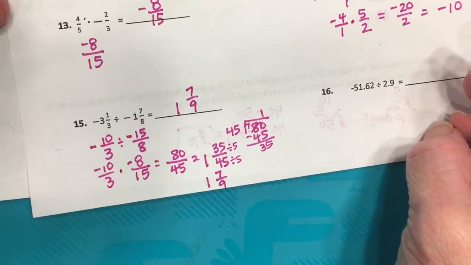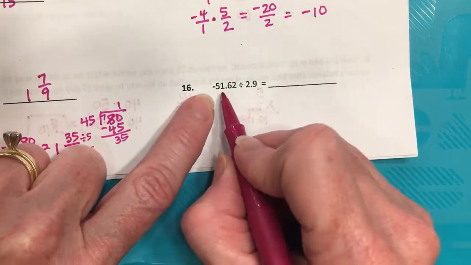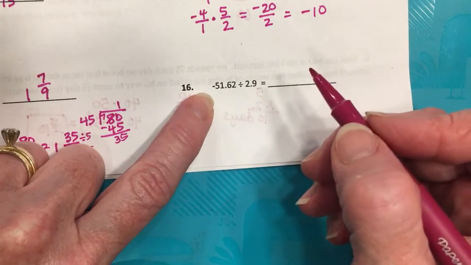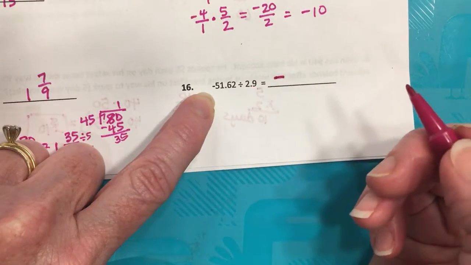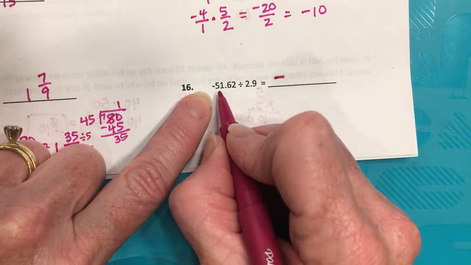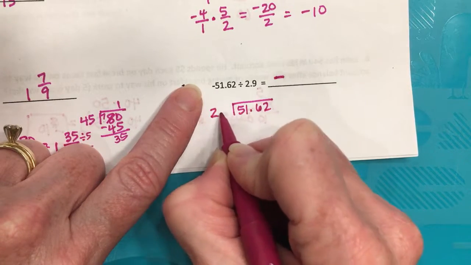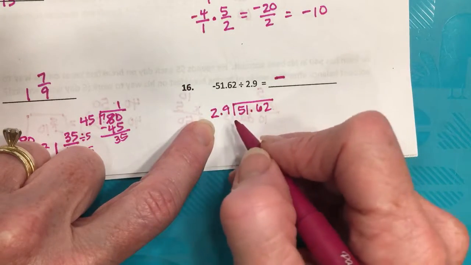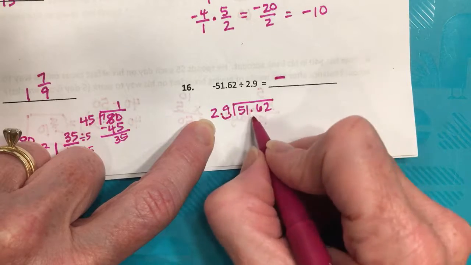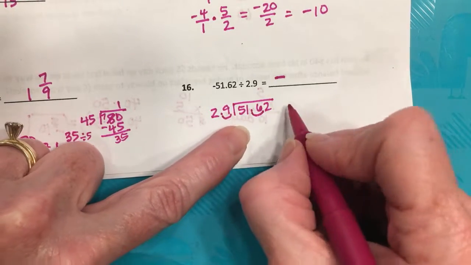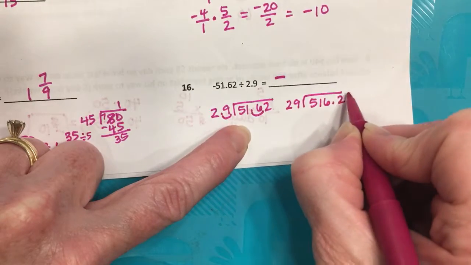Okay, all right, on 16, I'm dividing decimals this time. If I want to, I can just figure out my sign first, and then I don't have to worry about it anymore. A negative divided by a positive is going to be negative, okay? And then if I'm setting this up, the first number always goes inside my house. The 2.9 goes outside, first in, last out. Remember the fox and the rabbit, so I need to move over my decimal place here once, so I need to move it inside once as well. So now I'm actually dividing 29 into 516.2.